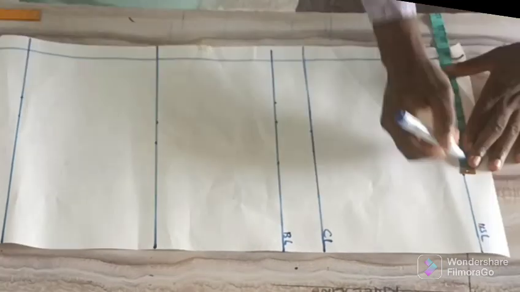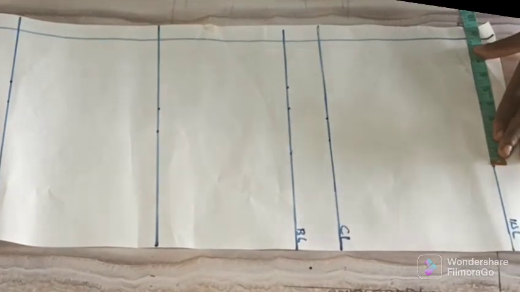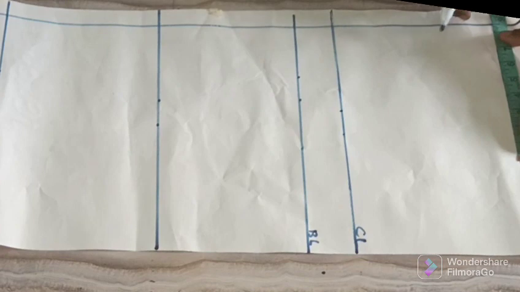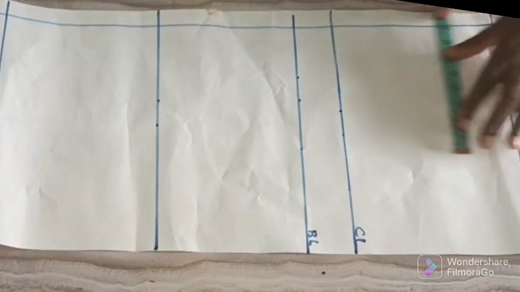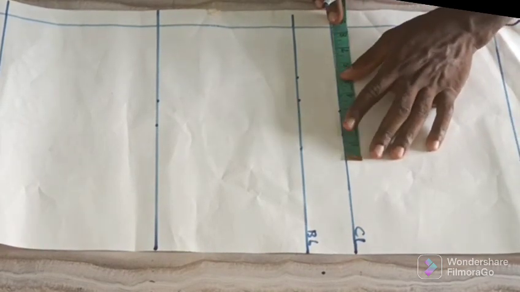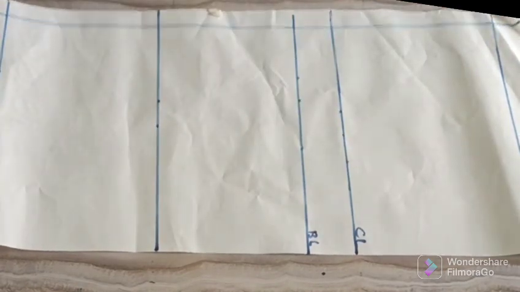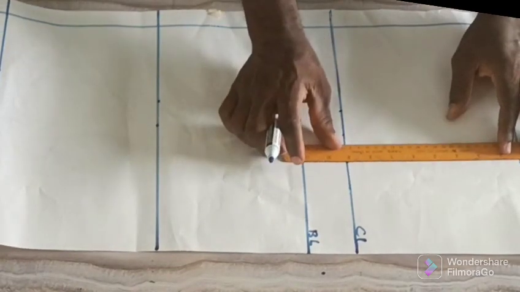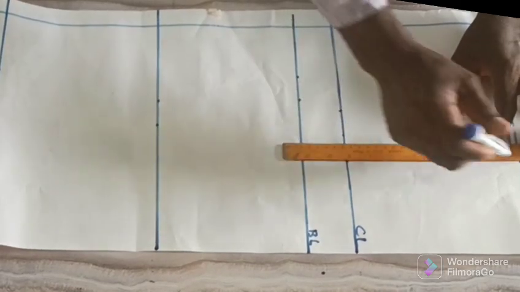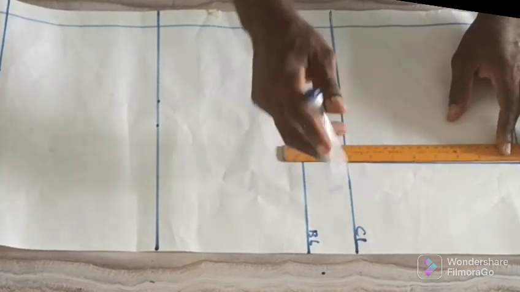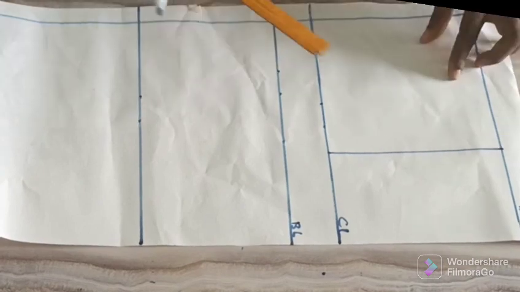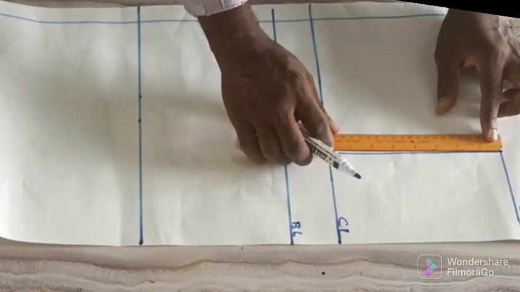The horizontal measurement we are starting with is our shoulder measurement. Your shoulder measurement was 16, divided by 2, it becomes 8. Then we put 8 on the shoulder line, then also mark the same 8 inches on the chest line and connect a vertical line.